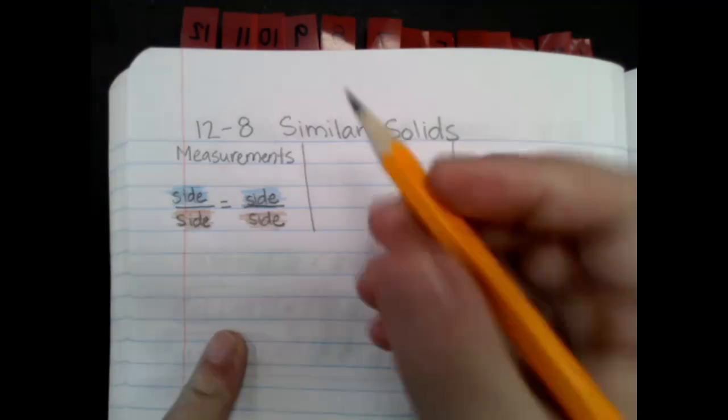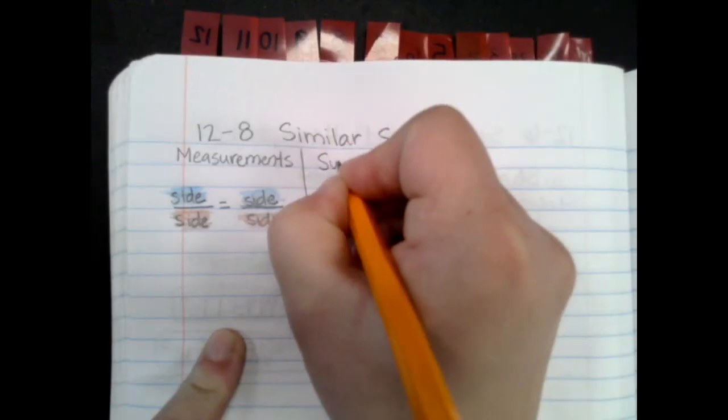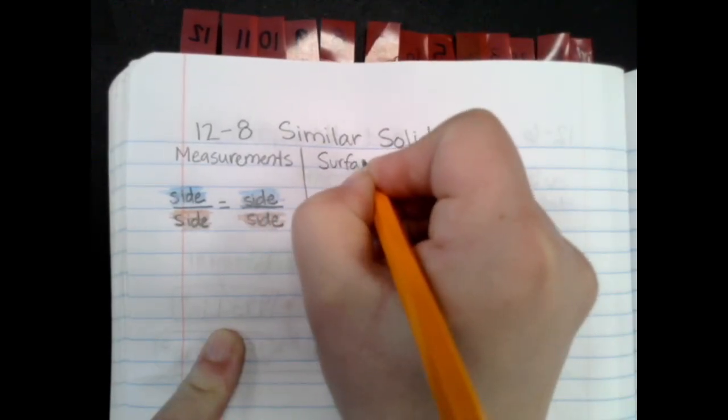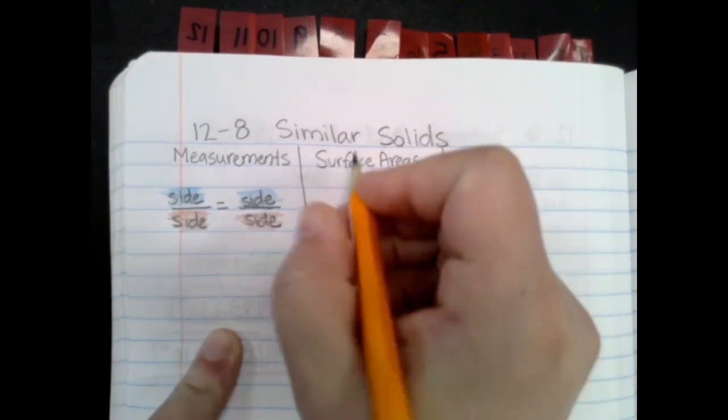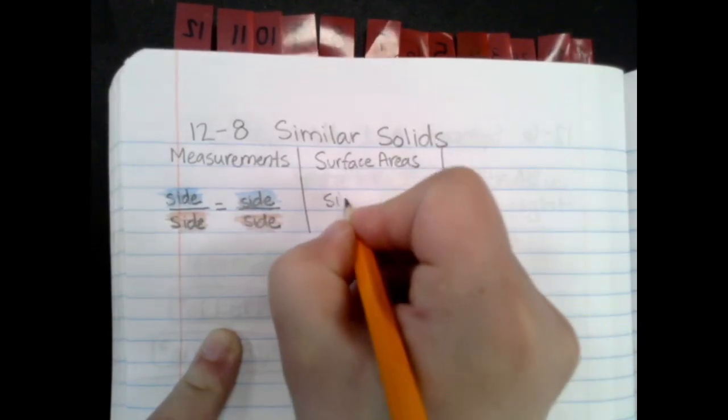Alright, if I do surface areas, again we're going to compare a side to a side.